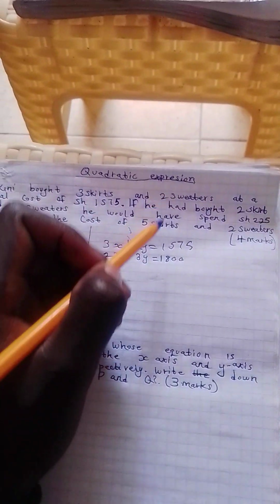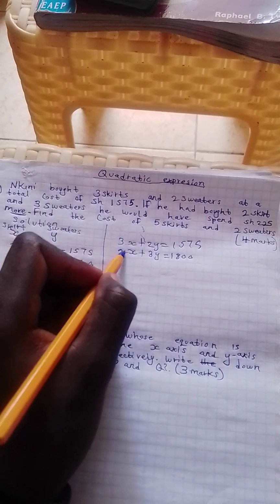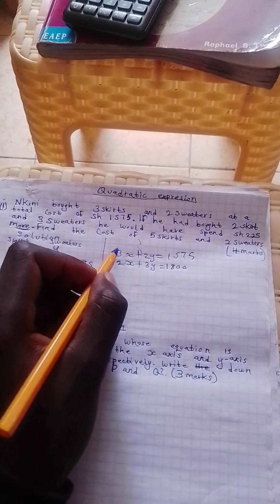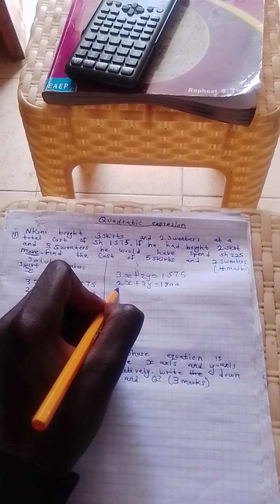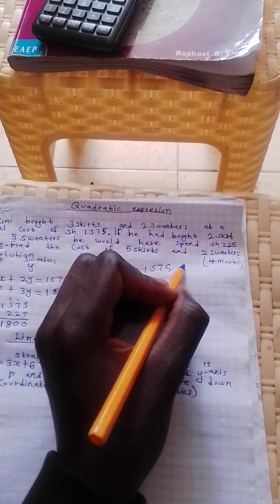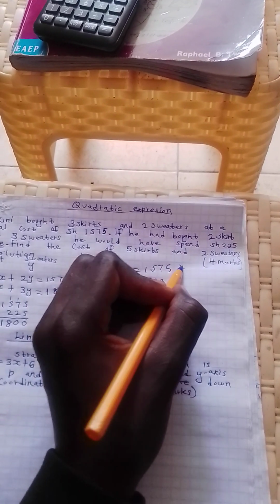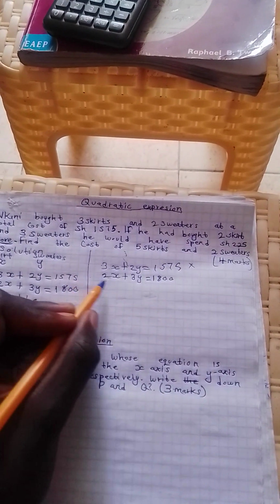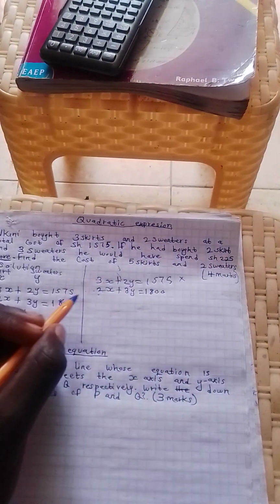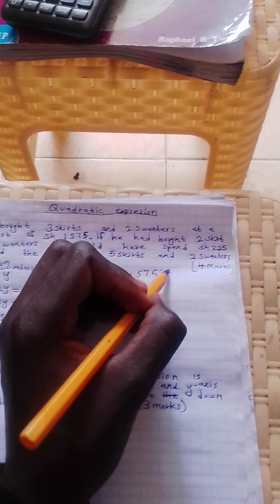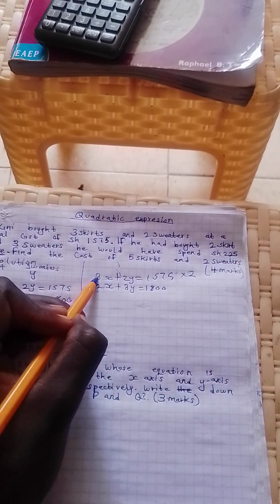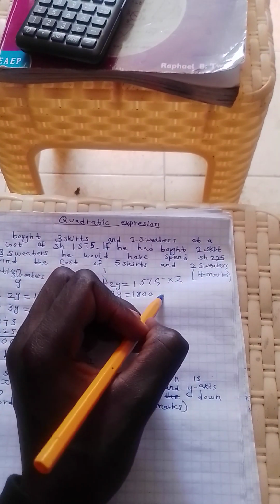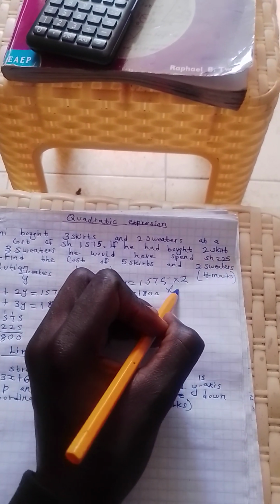So we will use the elimination method, where we eliminate the value of x. Here in the first one you have 3, in the other one you have 2, so we will interchange them. You multiply this side by 2 and that side by 3, cross multiplying.